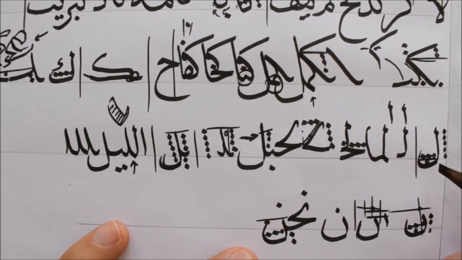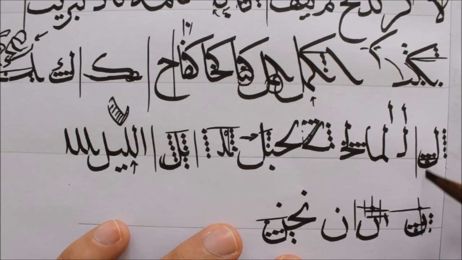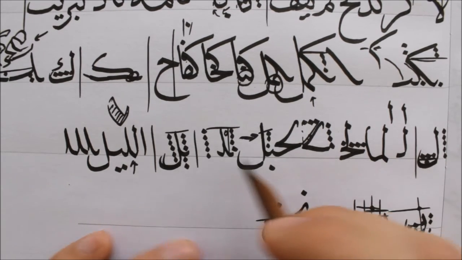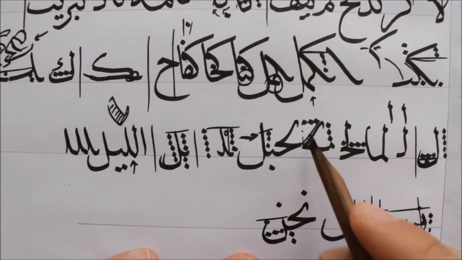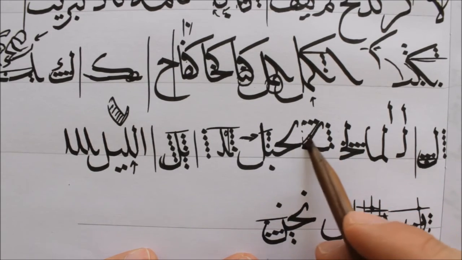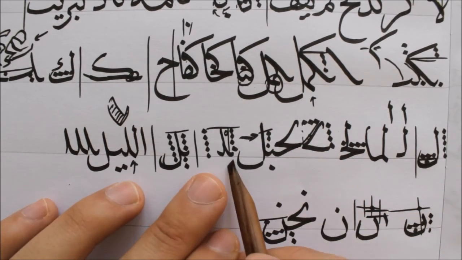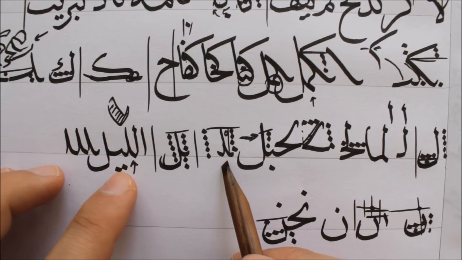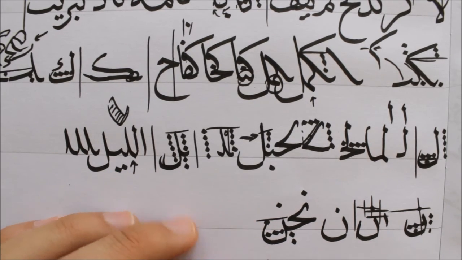Finally, we talked about the noon, but before that we mentioned the lam to see how it looks. This shape is important, you have to memorize it. How it looks in the middle is also important, because sometimes it's a bit confusing. For homework, we could write the same words we wrote.